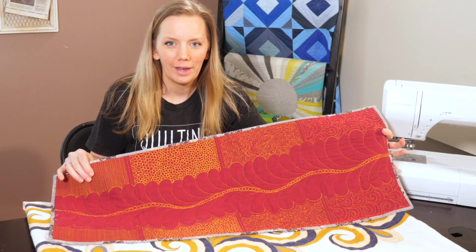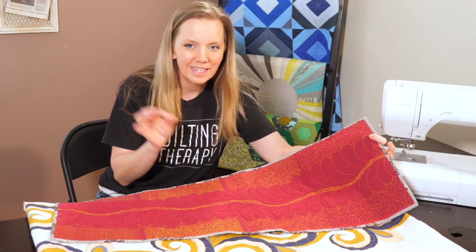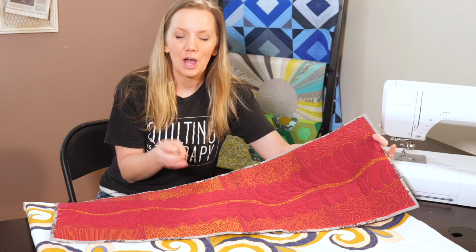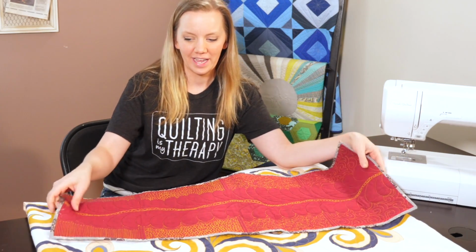I have a quilted sample that will show you exactly what I mean. I've quilted the feather the same along the whole area, but what I've put around it is slightly different. And it's really going to illustrate how important it is to have contrast in your filler designs.